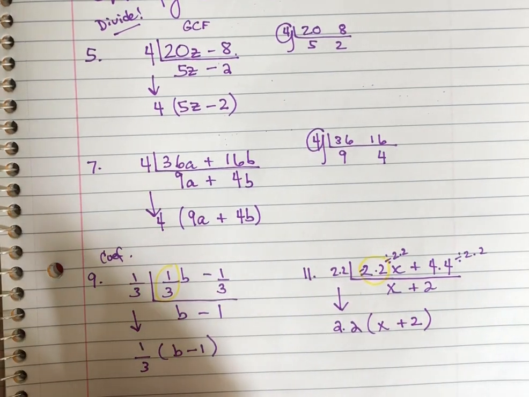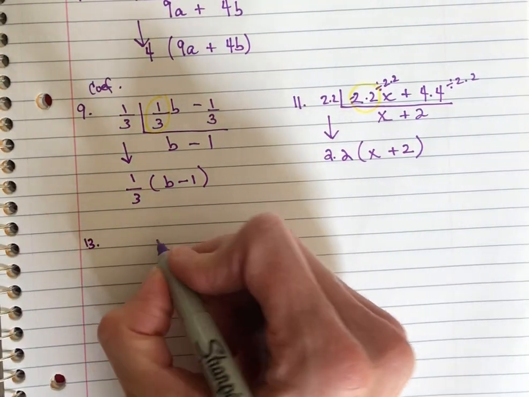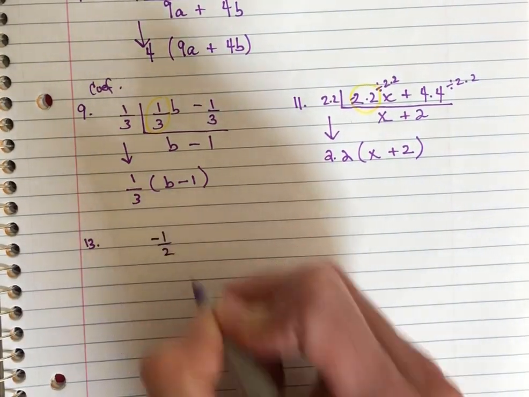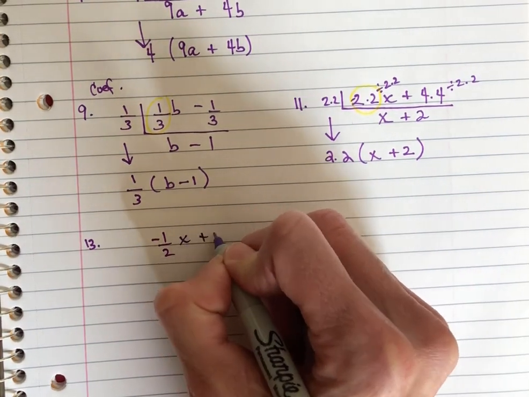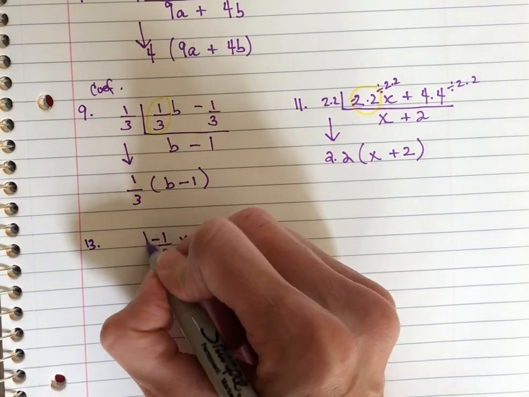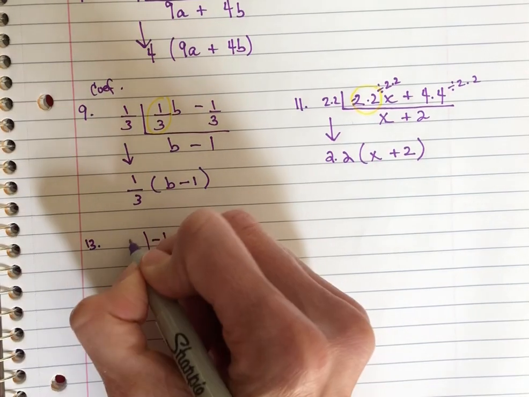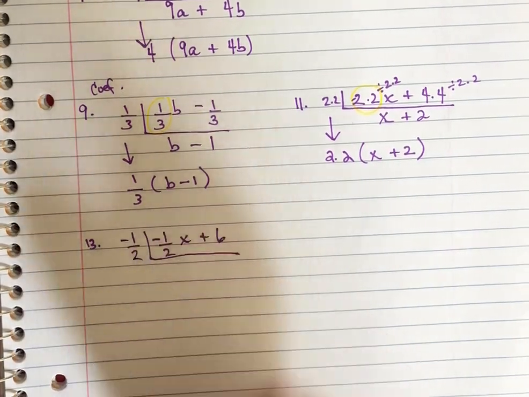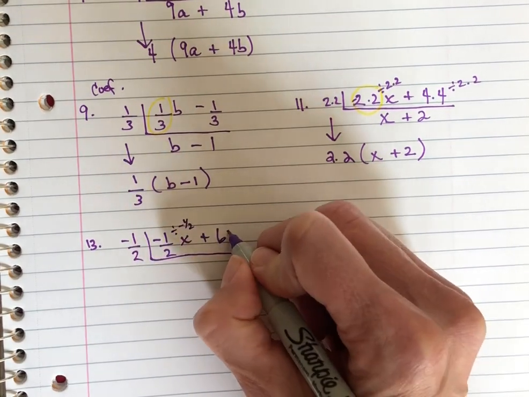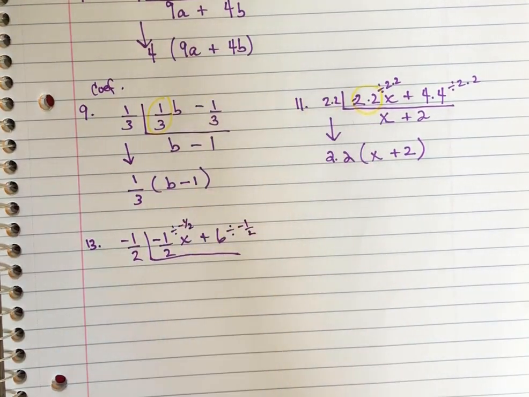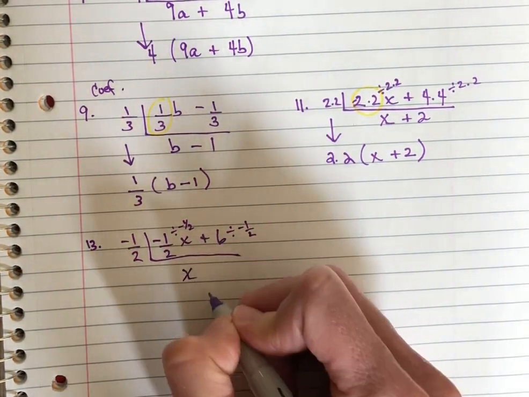Number 13. It gives us the expression negative 1/2 x plus 6, and it wants us to factor out the negative 1/2, which means we're going to divide both terms by negative 1/2. So divide by negative 1/2, divide by negative 1/2. Okay, so a number divided by itself is just 1, so 1x or x.